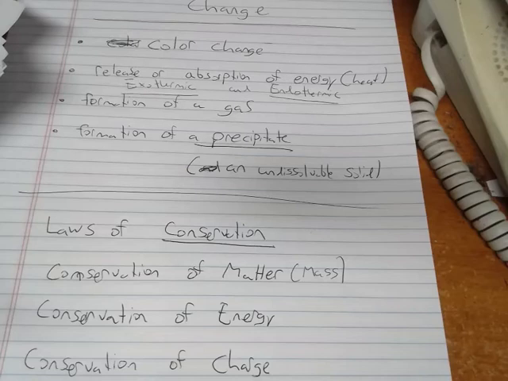No more, no less. Because if you start with 5 and 5, you have to end with 10. You can't end with 9.9. You can't end with 10.1. It would violate the law of conservation of mass.